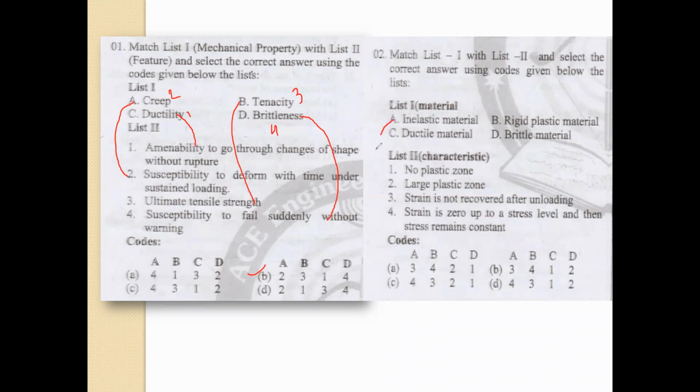So for A, third option. Then rigid plastic material. Option 4. Strain is 0 up to a stress level and then stress remains constant. So for B, 4 is correct. Then for C, ductile material.